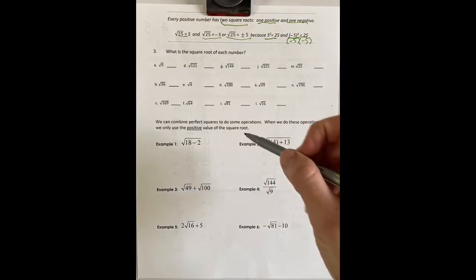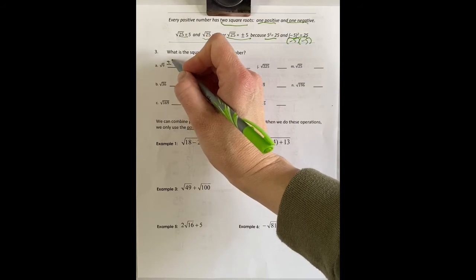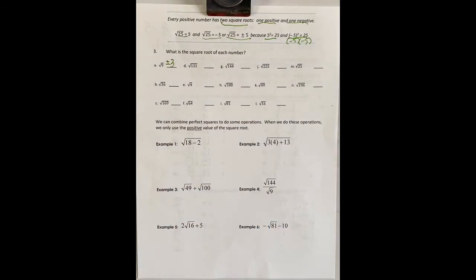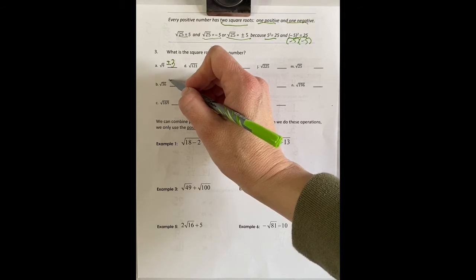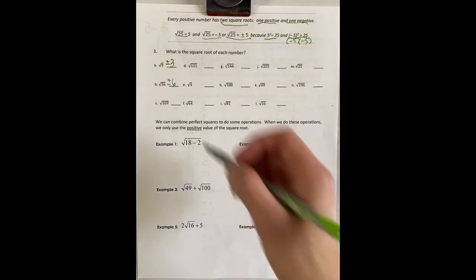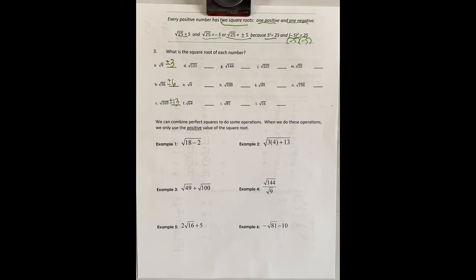So we're going to determine the square root of each number. So the square root of 9 would be plus or minus 3, because 3 squared would be equal to 9, but also negative 3 squared would be equal to 9. The square root of 36 would be positive 6 and negative 6, because 6 times 6 is 36. The square root of 169 would be positive 13 and negative 13, because 13 squared is 169 and negative 13 squared is 169. So I'd like you to go through the rest of the problems and find the square root of each.